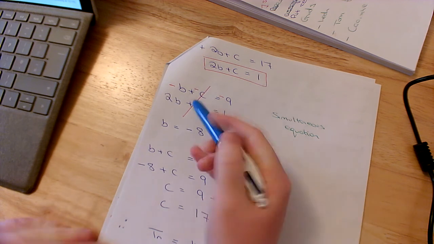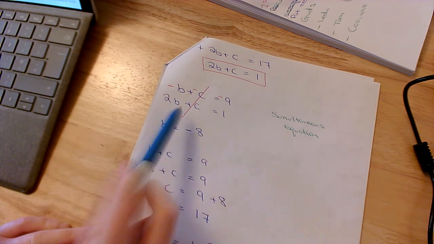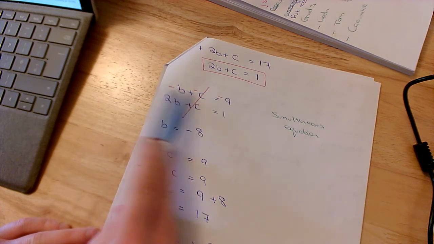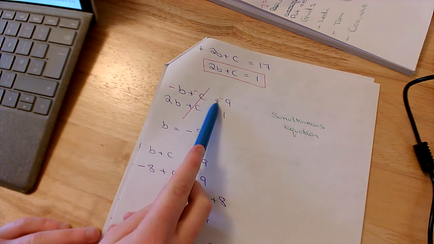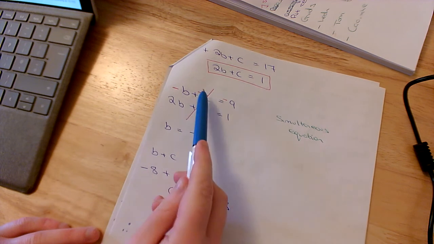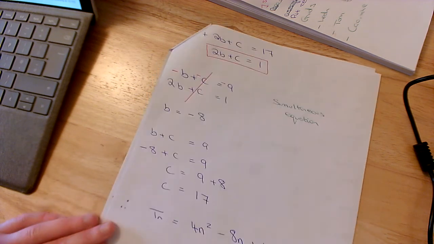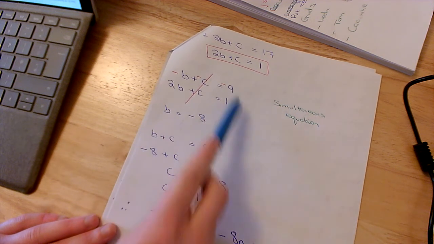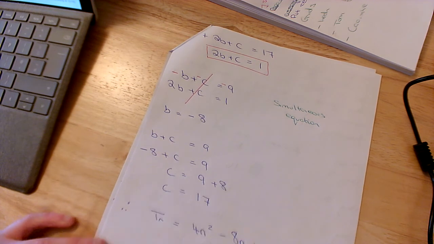Okay, I'm going to get rid of my c because all I need to do is change the signs. What I need to do is get one of them to 0b or 0c. I just changed the top line up here, so I have minus b minus c is equal to minus 9. You have to change the signs the whole way across. So minus and plus, they're gone, it's 0c. Then minus b plus 2b will just give me plus b, and that's equal to minus 9 plus 1, which is minus 8. So I figured out that b is equal to minus 8.